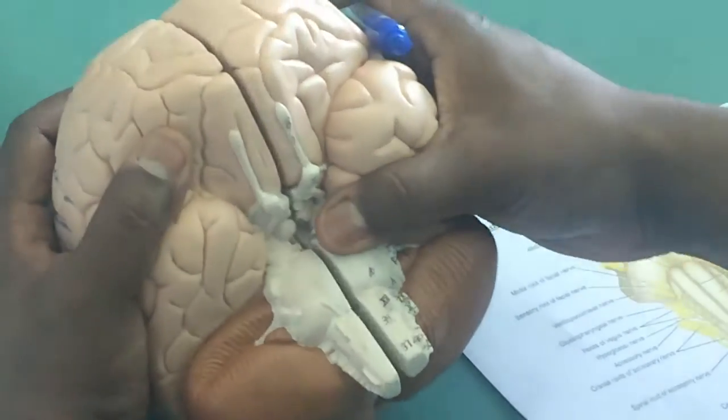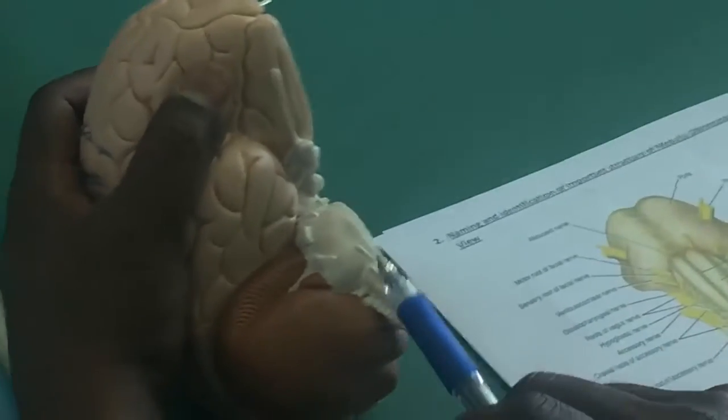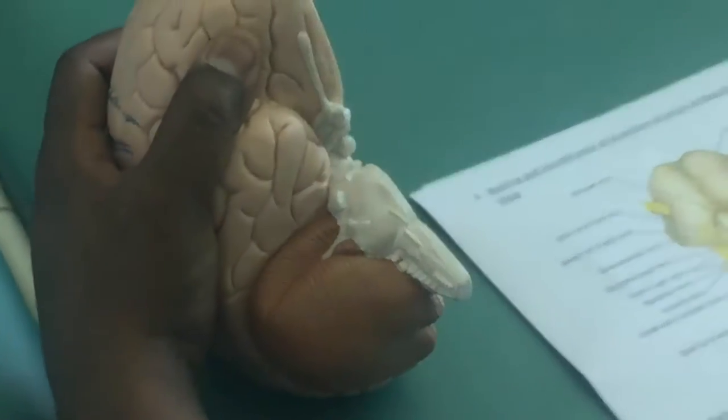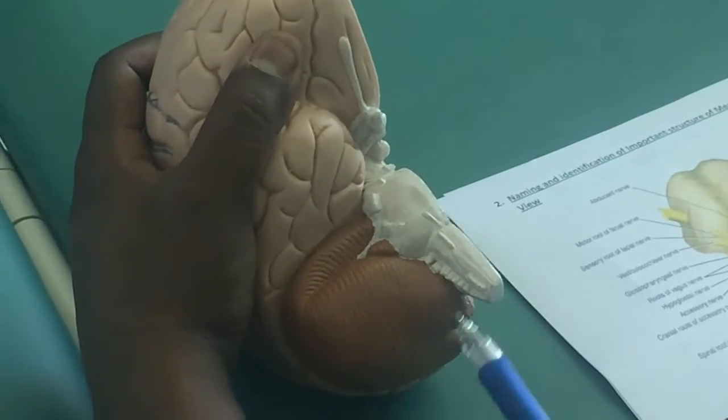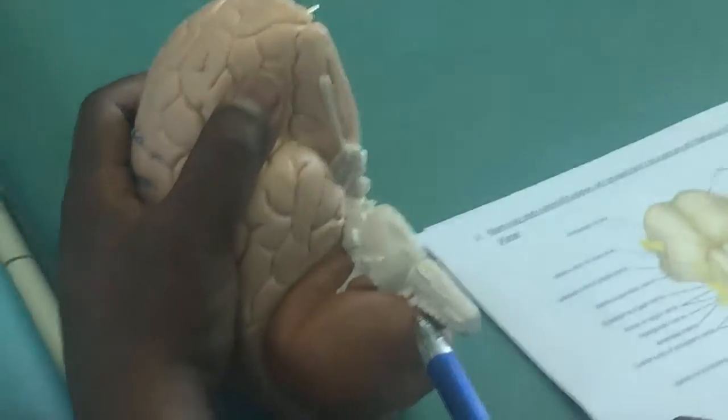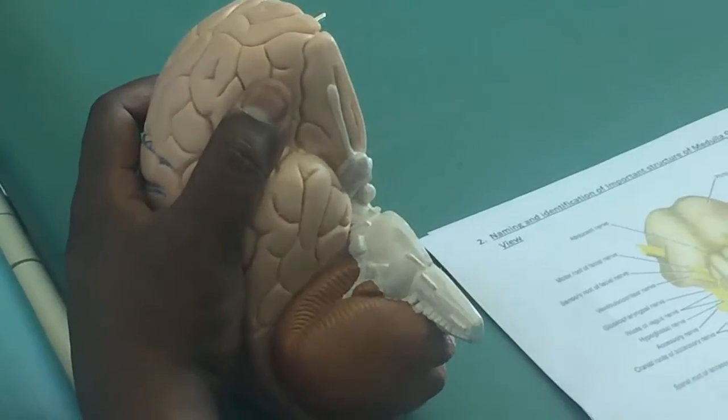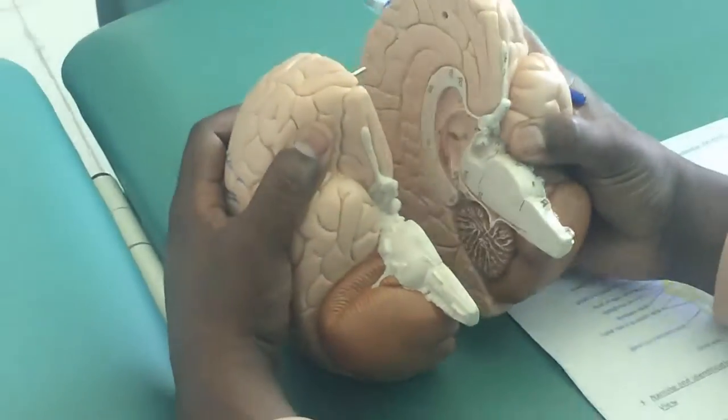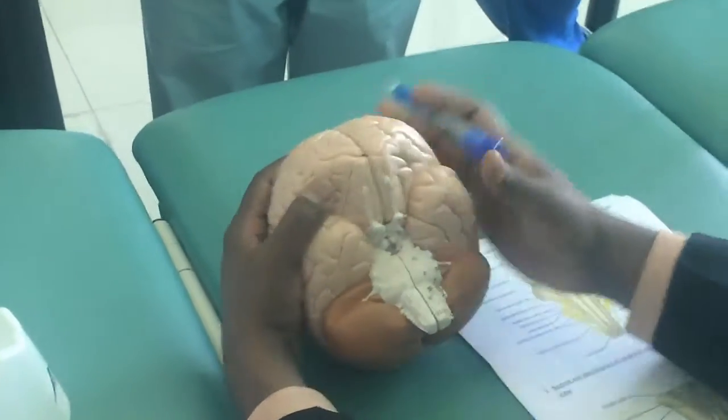In the exam, I'll remove this and ask, what is this? Which cranial nerve is this? Which cranial nerve is this? 9th. Which cranial nerve is this? Okay? So when you are studying, you study here.